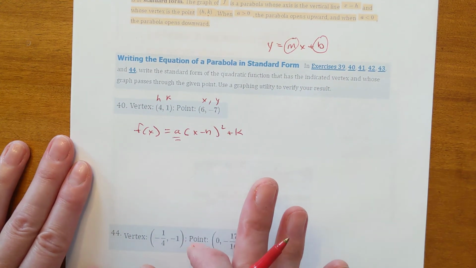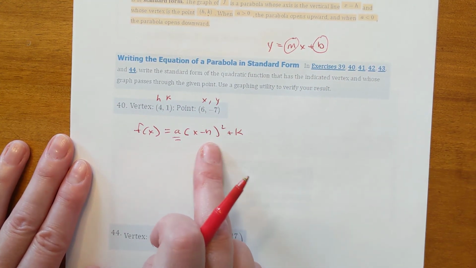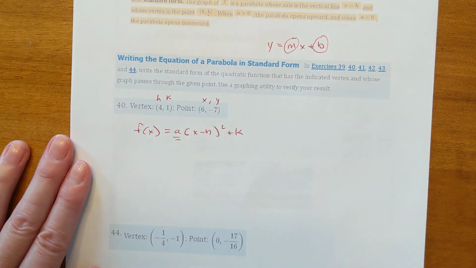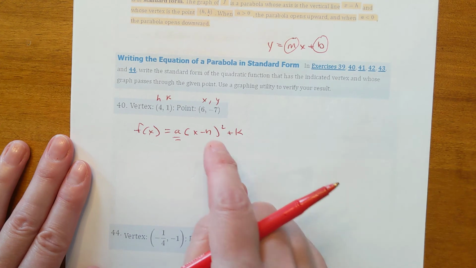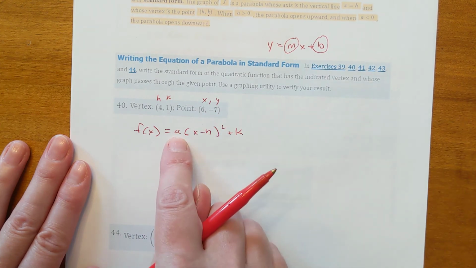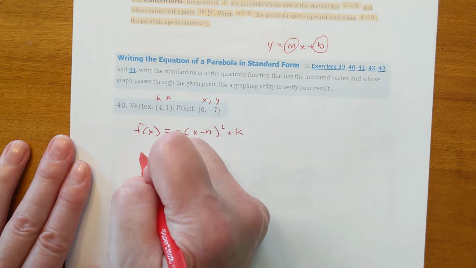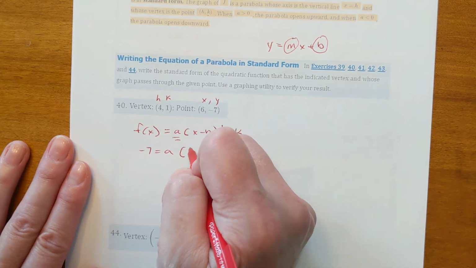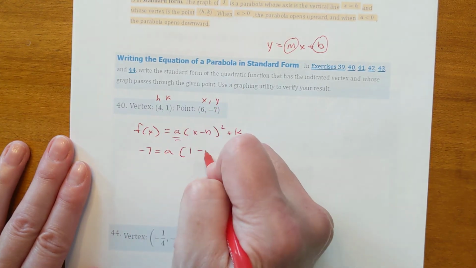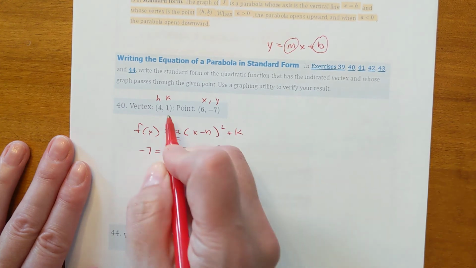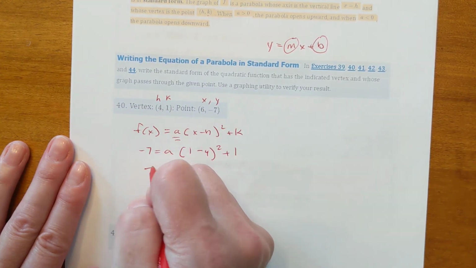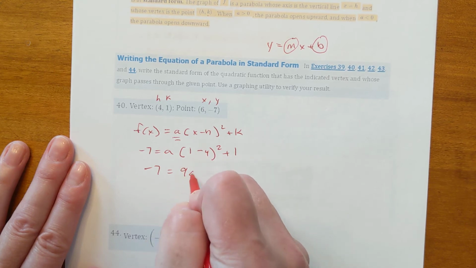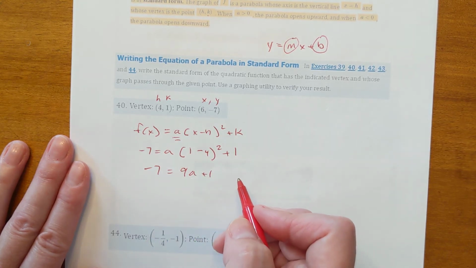And the a value is also specific, just like the m value is. So we're going to try to find the a value. We've got the h, the k, but we don't have the a. So we're going to use the one point, kind of like we used the one point to find the b value. We're going to use this one point to find the a value. So y, which is -7, equals a times (x, and x is 1, minus h, which is 4) squared, plus k, which is 1. So you get -7 equals, let's see, -3 squared, which is 9a, plus 1.